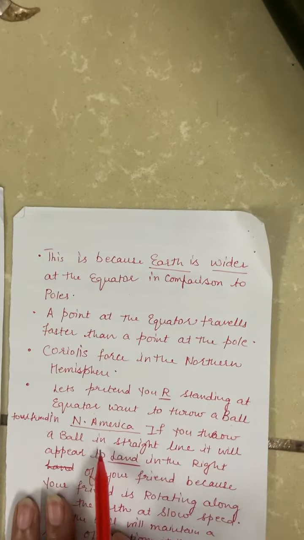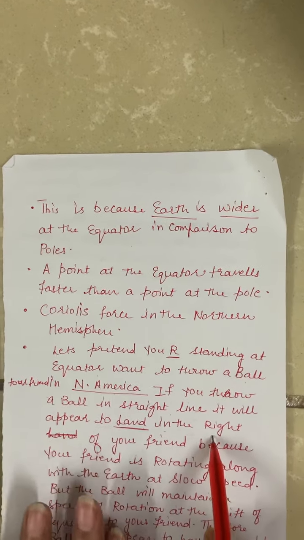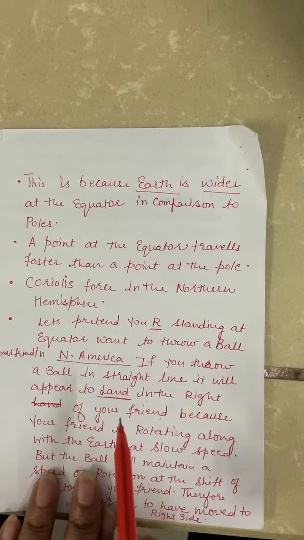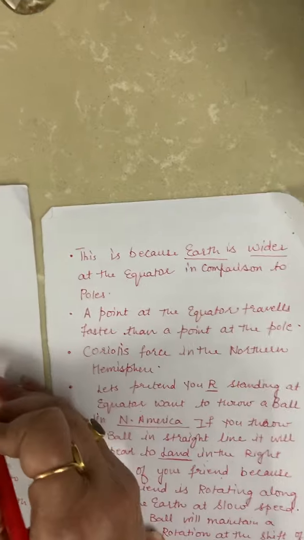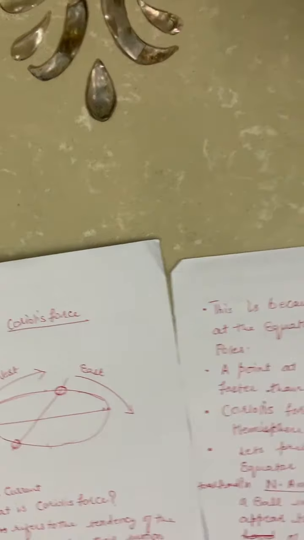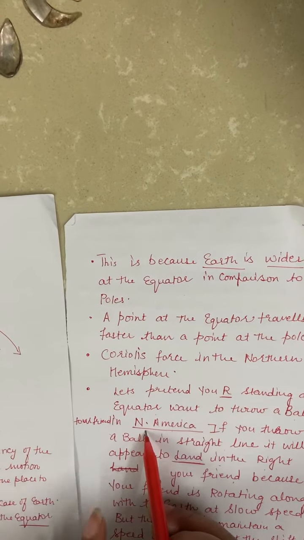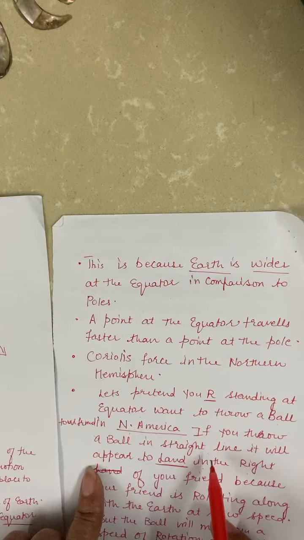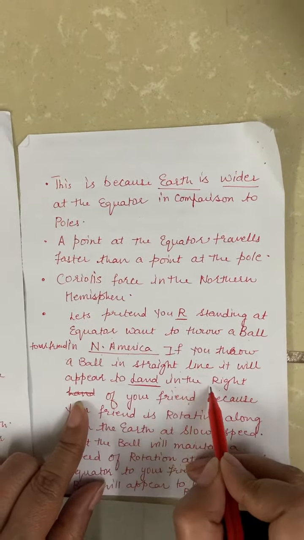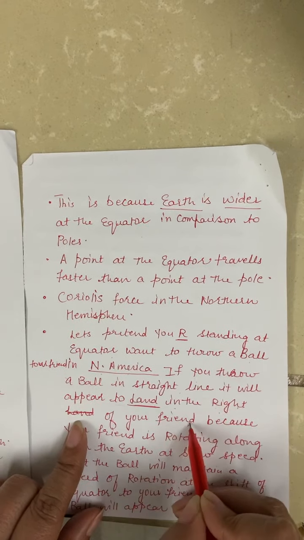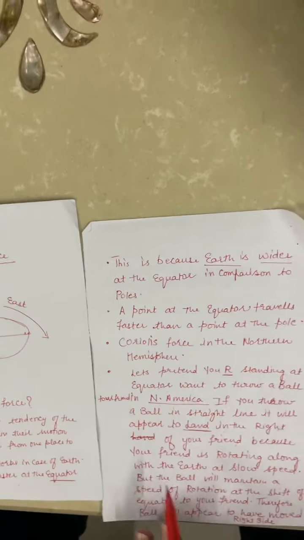If you throw a ball in a straight line, then it will appear to land to the right of your friend. I'm repeating again. Let's pretend you are standing at the equator over here and you want to throw a ball towards your friend in North America. North America lies in the northern hemisphere. If you throw a ball in a straight line, it will appear to land to the right of your friend.